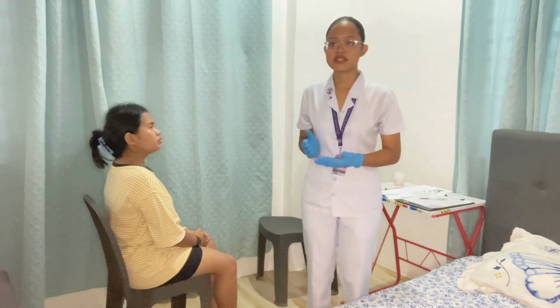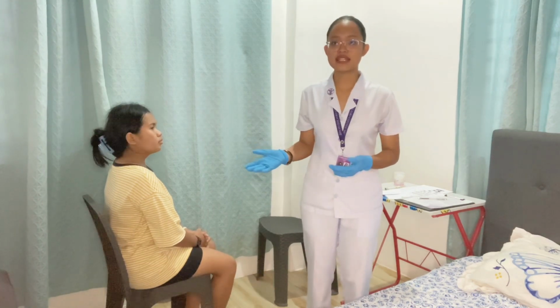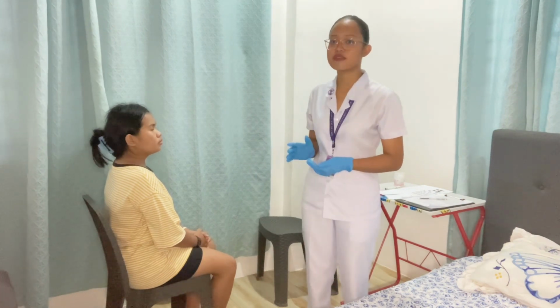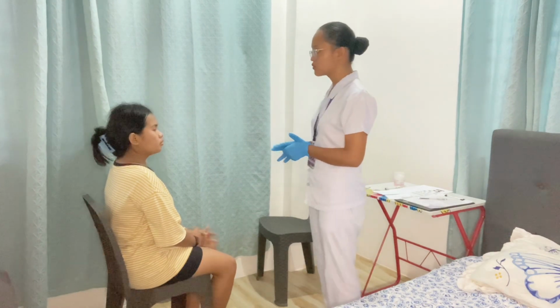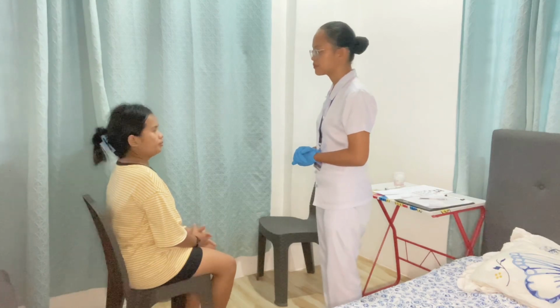This includes the glasses. So if the client is wearing graded glasses, make sure to let the client wear it during the test. But if the client is wearing reading glasses only, tell them to remove it since it can cause blurred vision. So ma'am, mag-ask lang ko if nagasuot ba ka og graded glasses or mga contact lenses.